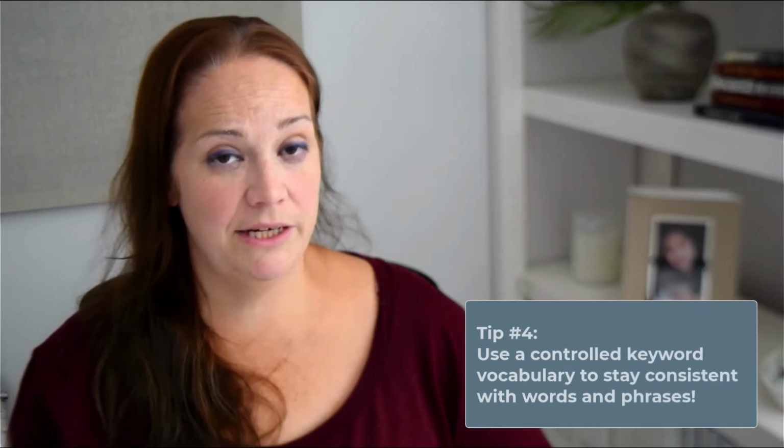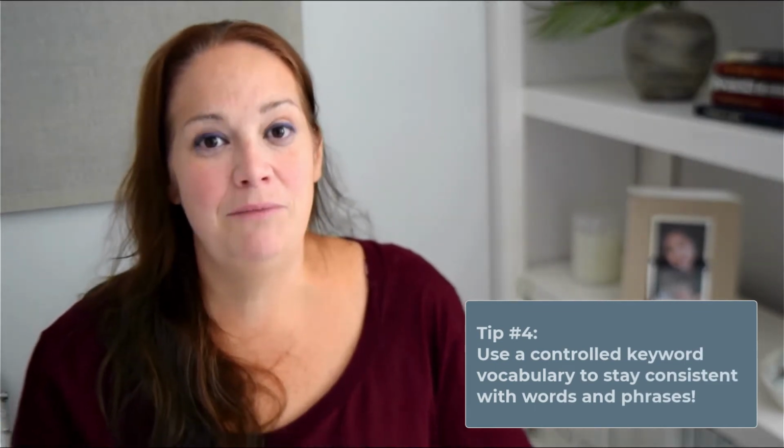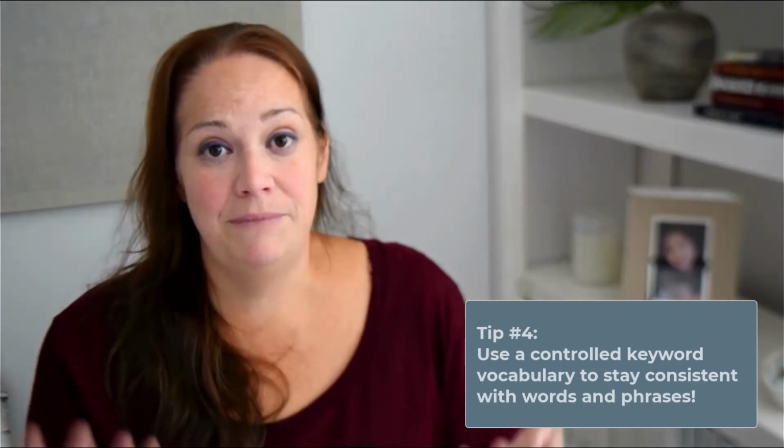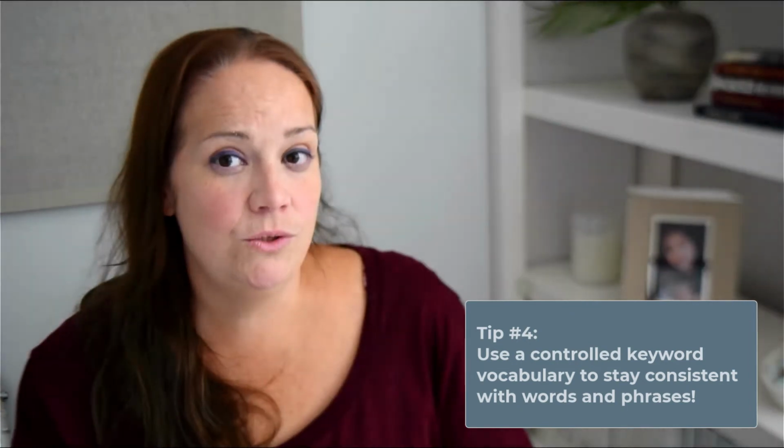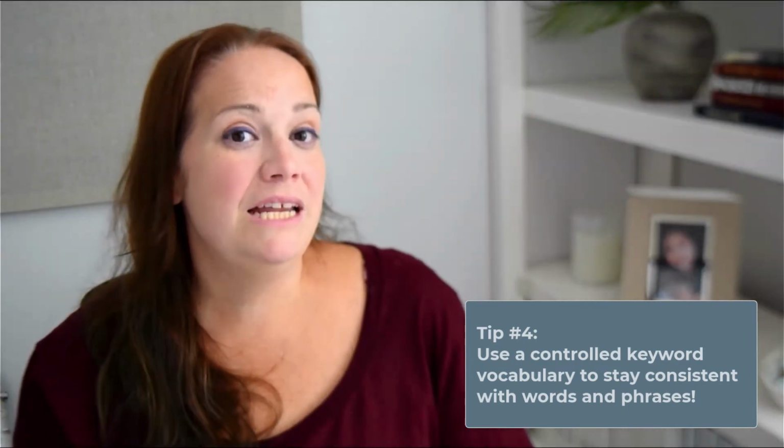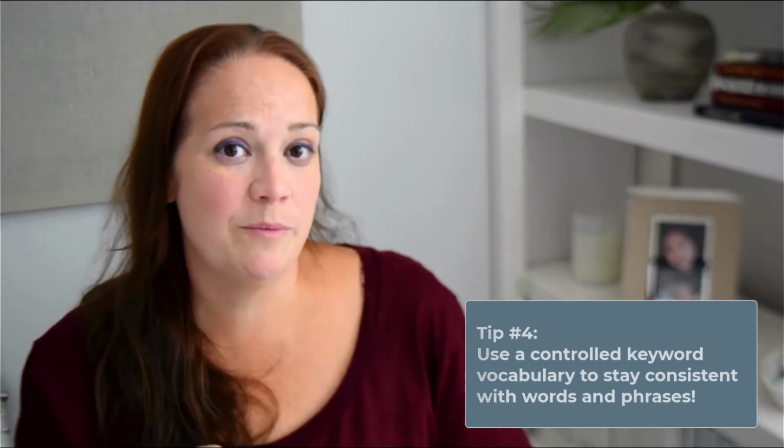Tip number 4 is to use controlled keyword vocabularies, okay? That's a mouthful. What does that mean? Well, it means that you have basically a little list of keywords that you want to use, and it's controlled, meaning that you have selected those terms up front and with intention, okay?